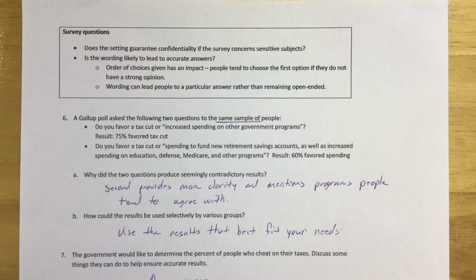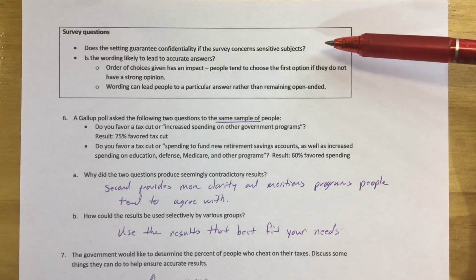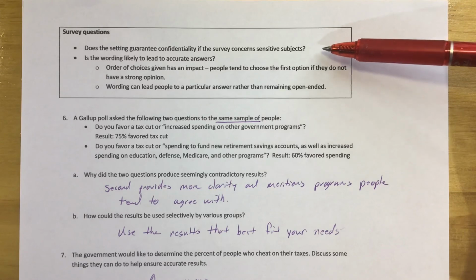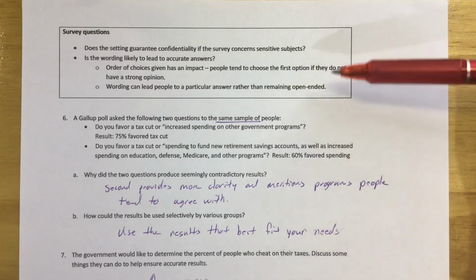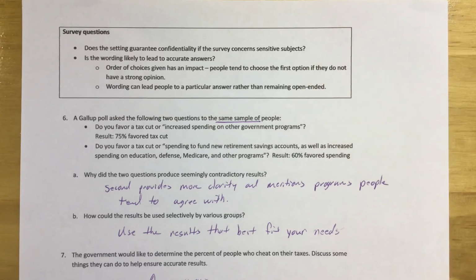All right, the last page that we have here, problems 6, 7, and 8. This is going to be about things we should think of when a survey is being done. Okay, we got a couple bullet points up here at the top. The first bullet point, does the setting guarantee confidentiality if the survey concerns sensitive subjects? We're going to get to a problem about that in a little bit, but yeah, it's true. When you're answering a survey, you might not want to have your name attached to it. If your name's not going to be attached, then you're more comfortable giving an honest answer and not the answer that you think people would want to hear from you.